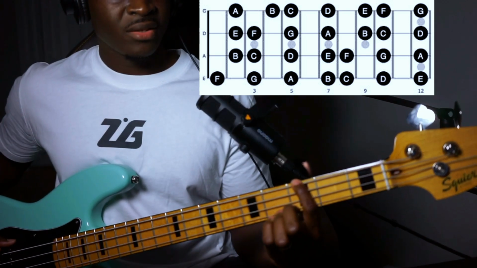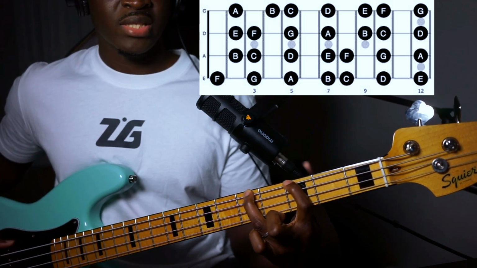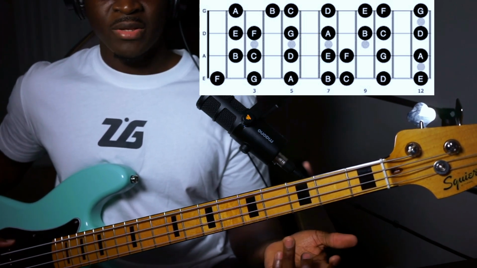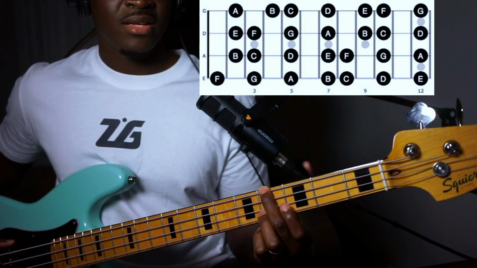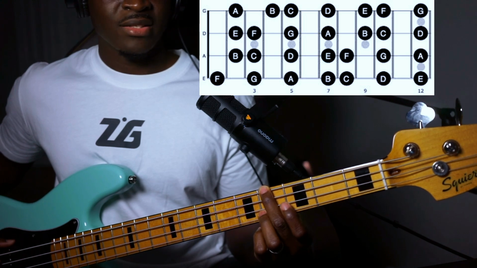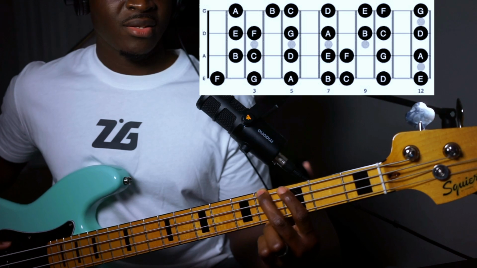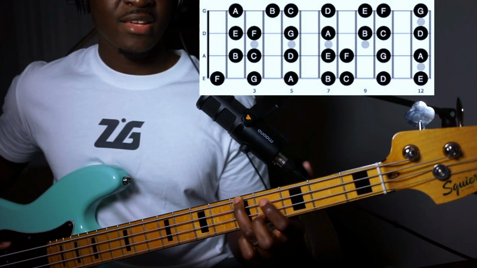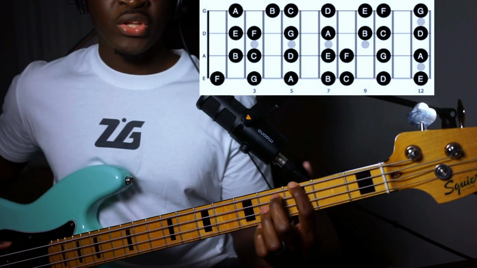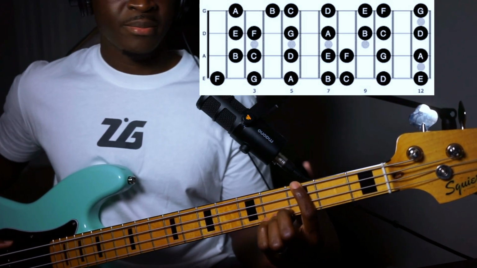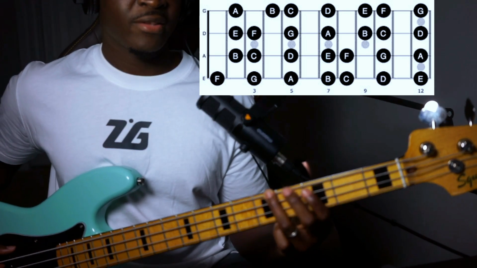From G to A is a whole step. What does that mean? That means this space here is either a sharp or a flat. So this will be G sharp. This will be A flat. Okay? You can call it either name. You can call it G sharp or you can call it A flat.